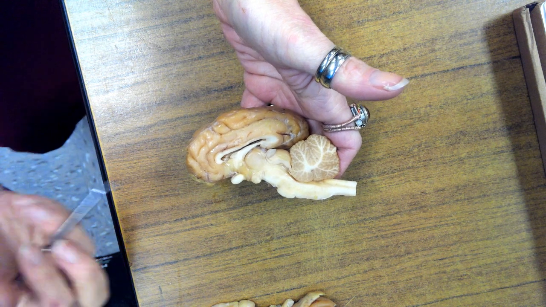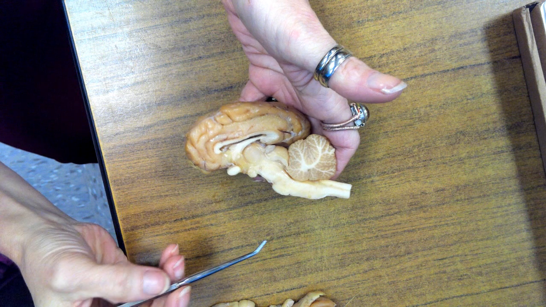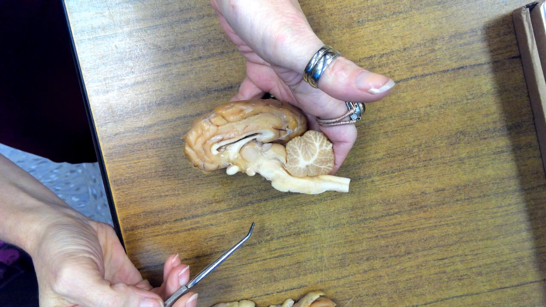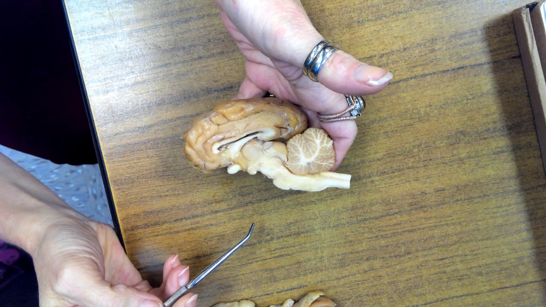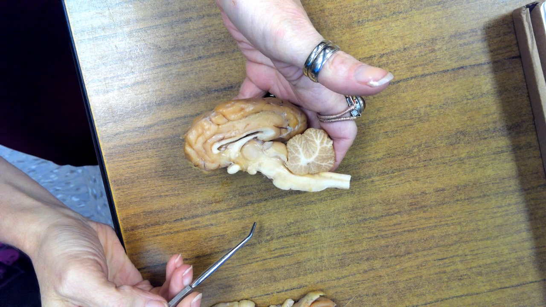Okay, I'll make this as quick as I can. We're looking at the mid-sagittal section of the brain, and let me go over these parts.